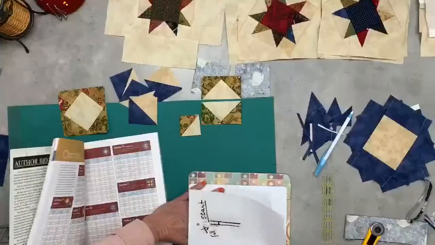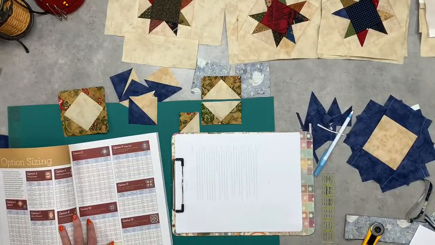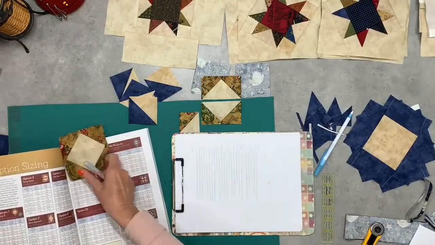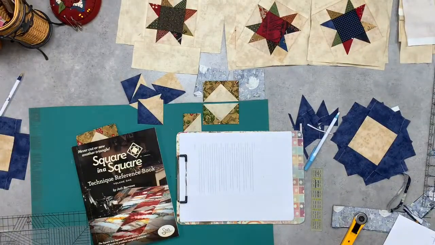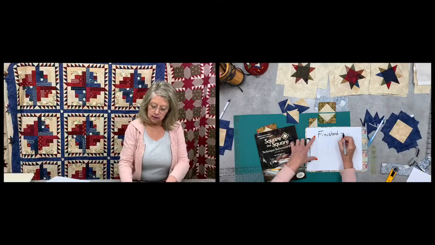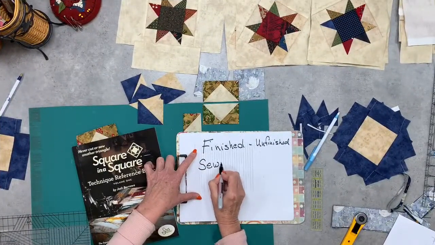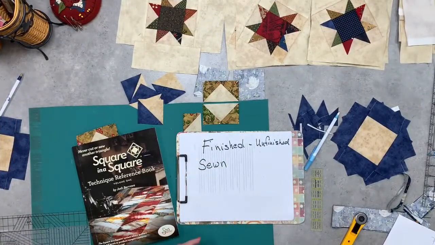Okay. All right, so now we're going to talk about sizing. People do not understand the vocabulary of the traditional quilt world. The traditional quilt world has two words that they use: finished and unfinished. And then they also use the word sewn. And these can be very confusing to people. That's where most people get confused.